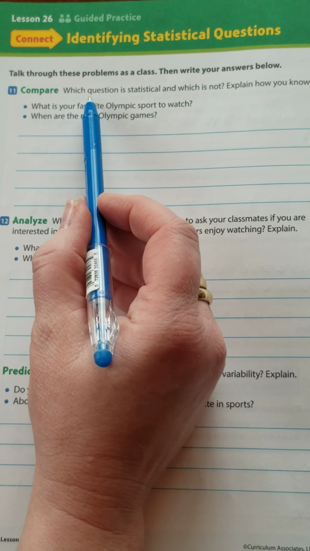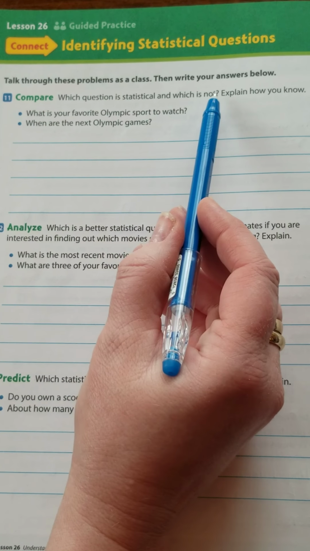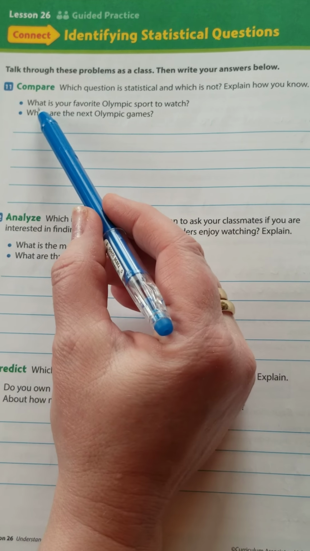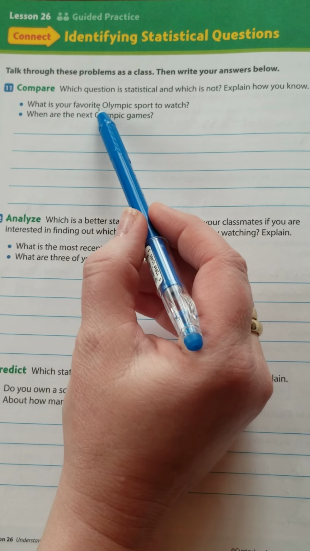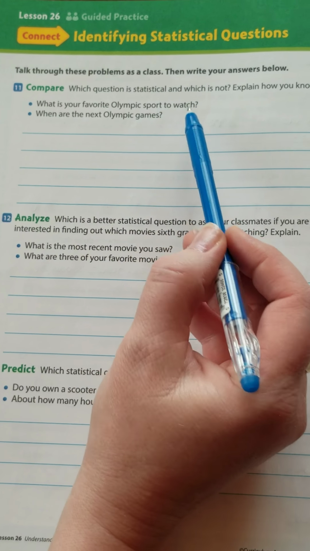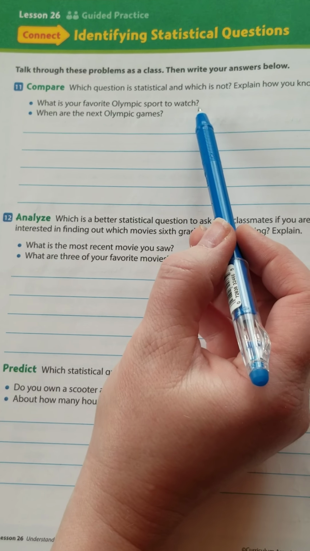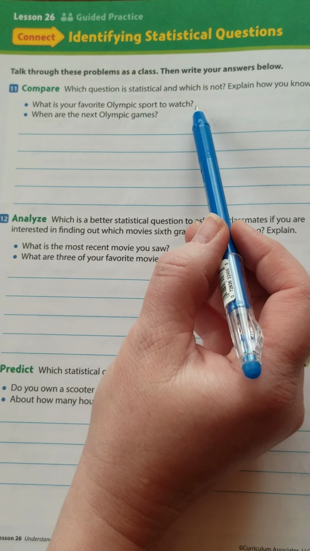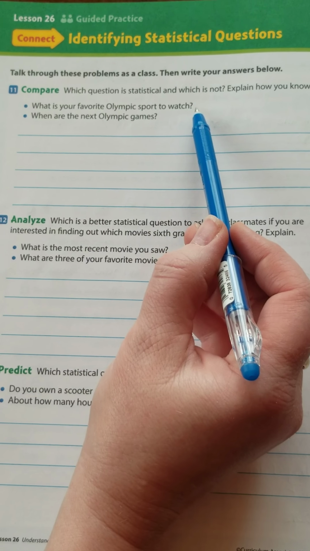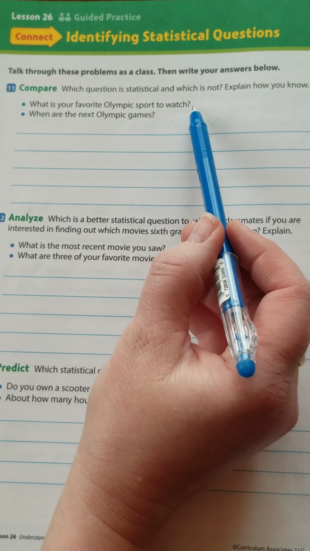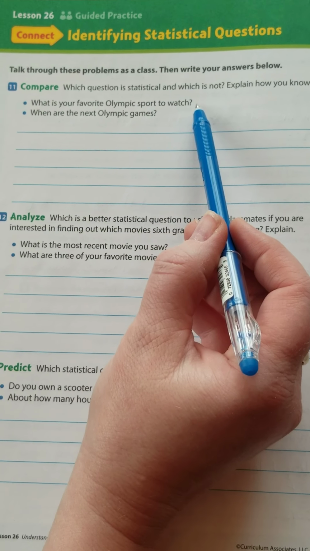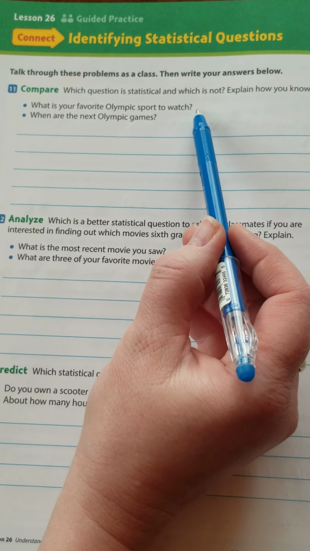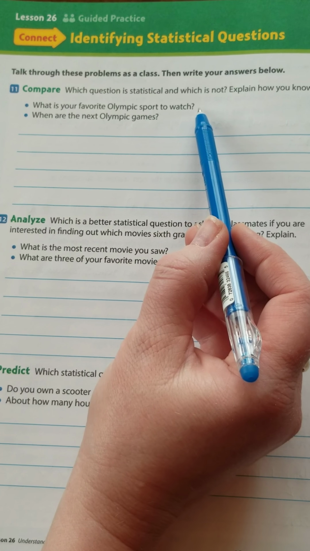It says, which question is statistical and which is not? Explain how you know. So we've got two questions here. Let's take a look at this first one. What is your favorite Olympic sport to watch? Now, if we were to ask this question to your family, you might get all sorts of different answers. You ask your dad and he likes boxing. You ask your mom who likes gymnastics, your grandma who likes the track and field events. Maybe your little sister likes the downhill skiing and your brother likes swimming.